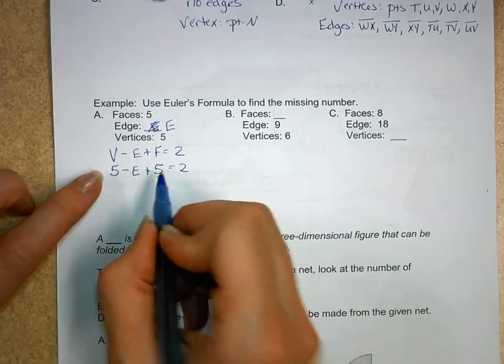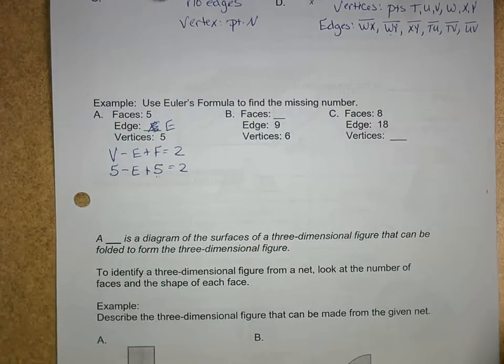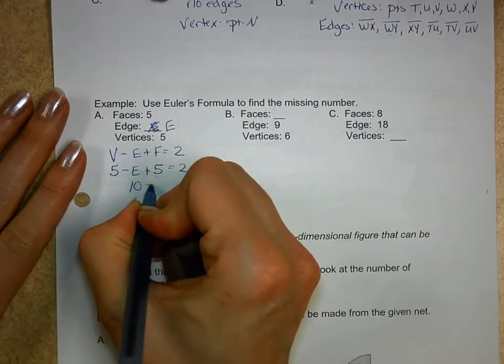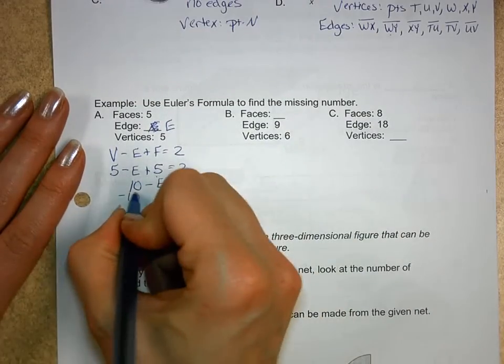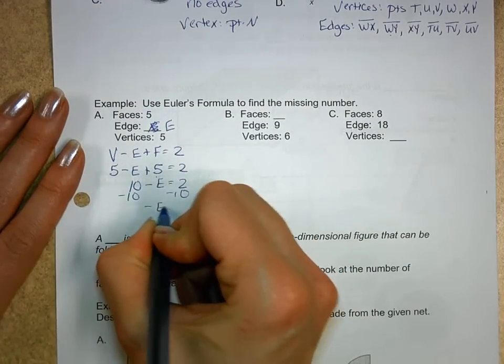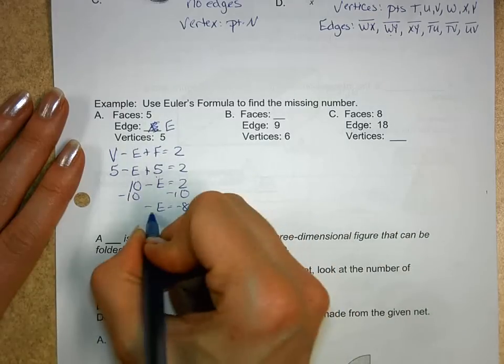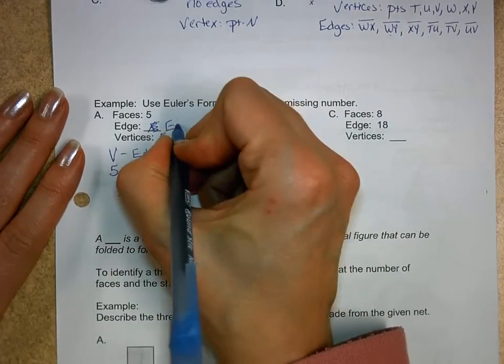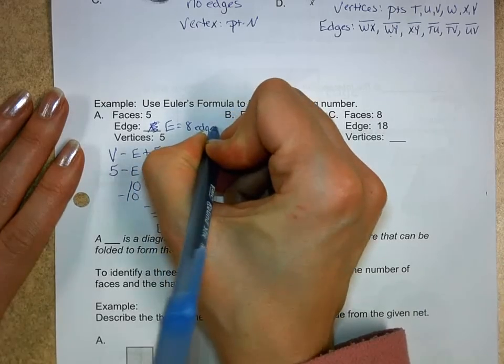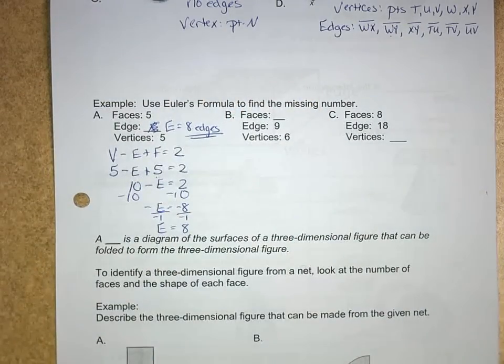Now here you got to remember to combine like terms. Don't get lost with your signs here. But I should get 10 minus E is equal to 2. Subtract 10 from both sides. A negative E is equal to a negative 8. Divide both sides by a negative 1. Our number of edges is 8. So it's 8 edges. Not hard to do.